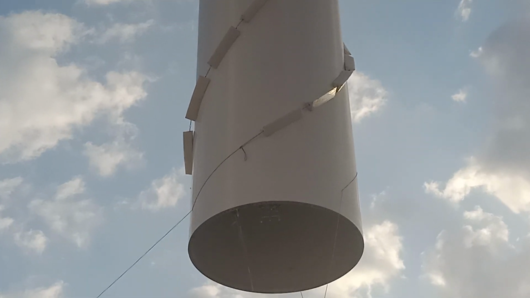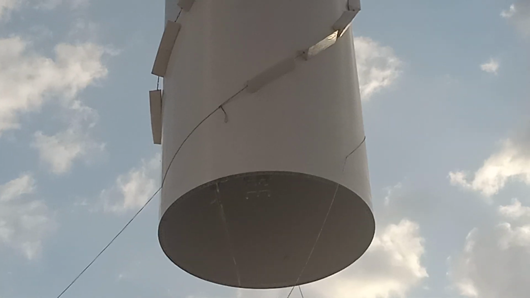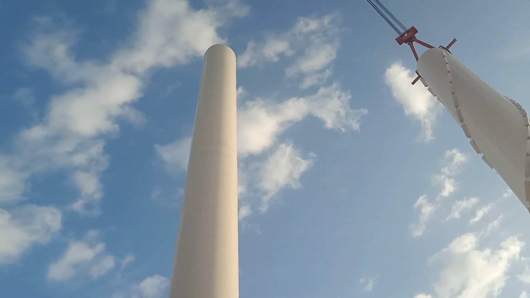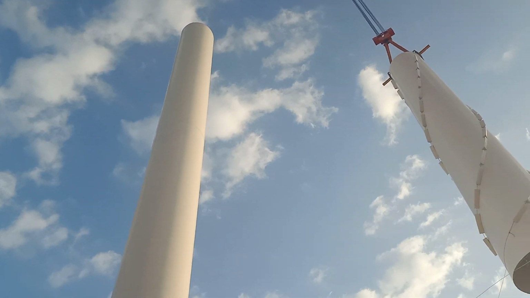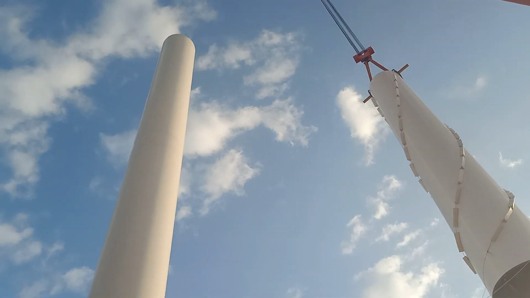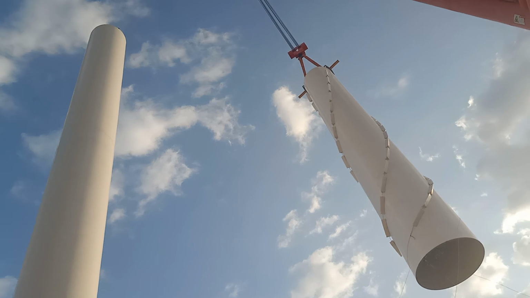This is the bottom flange area, and this side is put on the mid 2 tower. It will be put on the mid 2, and then the torquing process will start.